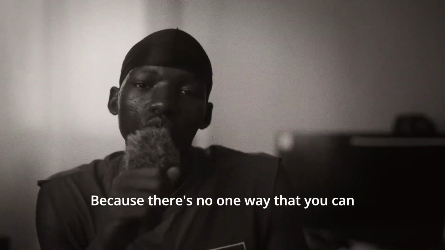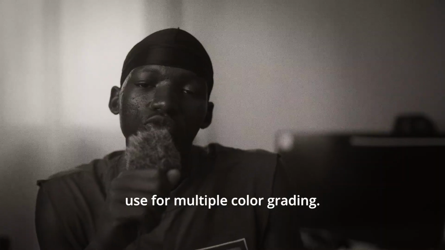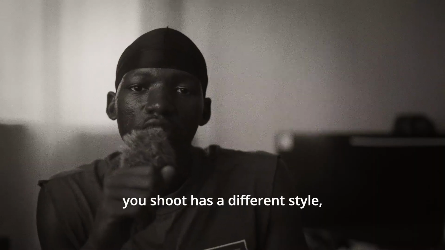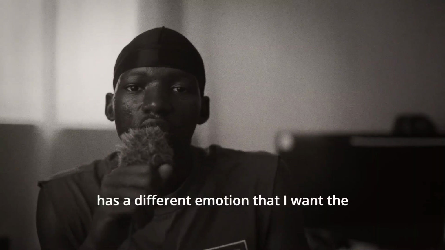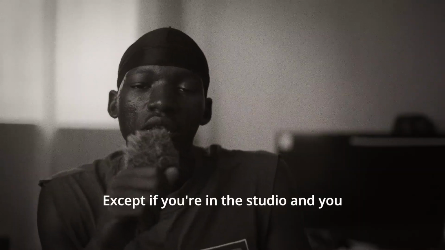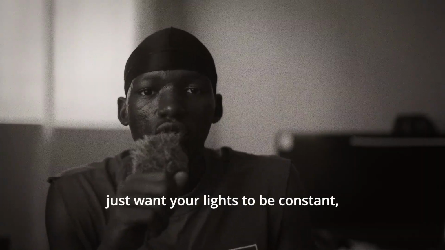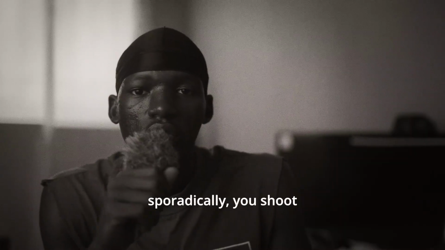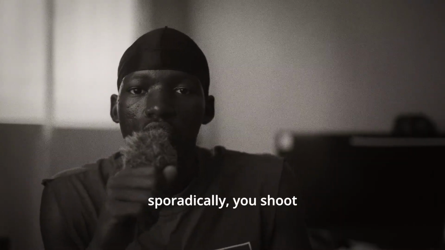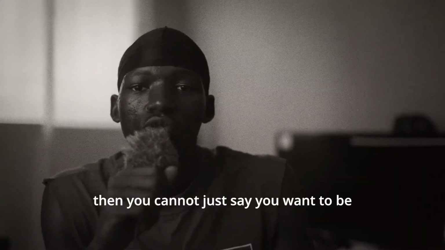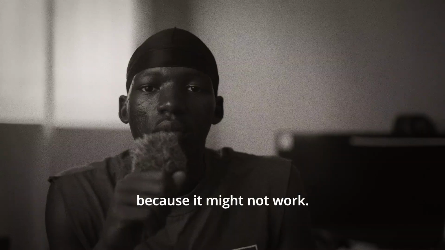Because there's no one way that you can use for multiple color gradings, because every footage that you shoot has a different style, has a different emotion that you want the audience to feel from it, except if you're in a studio and you just want your lights to be constant. You have a look that you want to be working with. But if you are someone that shoots sporadically, you shoot outdoors, you shoot indoors, you shoot in different environments, then you cannot just say you want to be using one color scheme for everything, because it might not work.